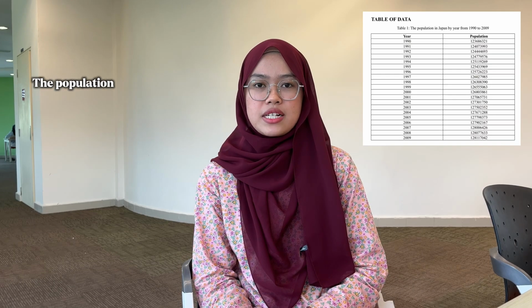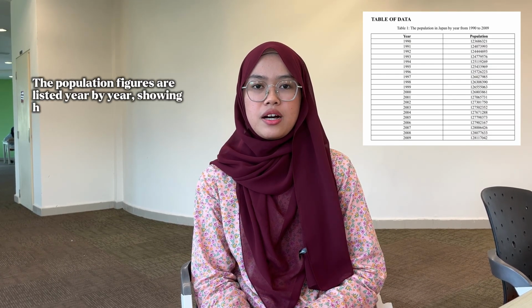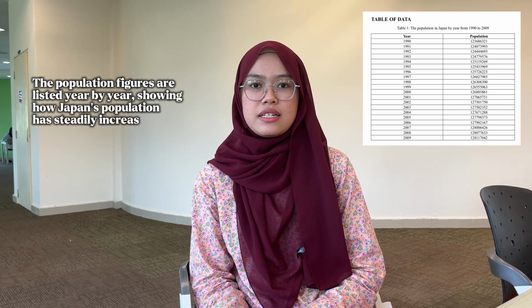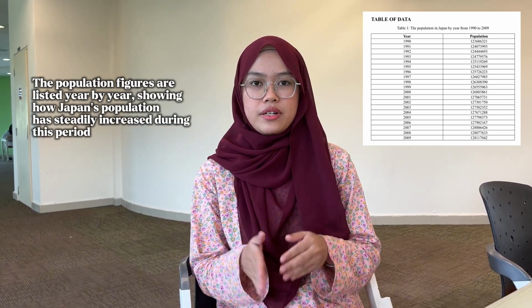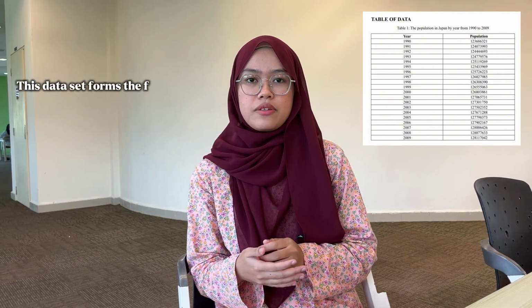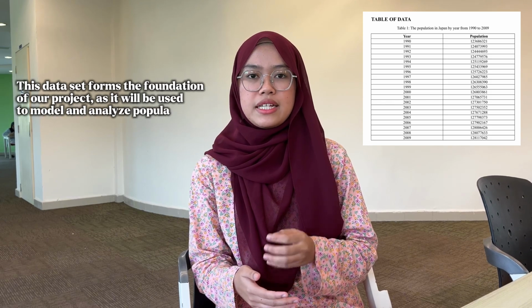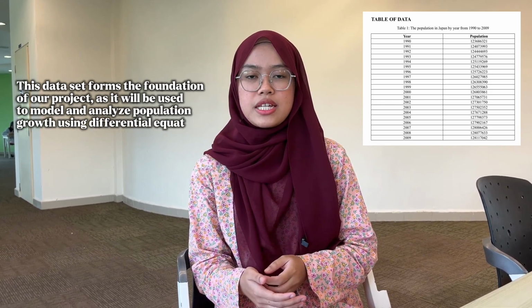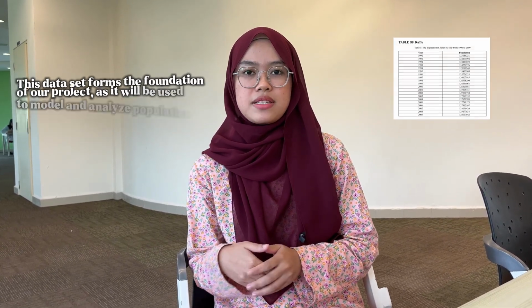The population figures are listed year by year, showing how Japan's population has steadily increased during this period from around 123.7 million in 1990 to 128.1 million in 2009. This dataset forms the foundation of our project, as it will be used to model and analyze population growth using differential equations in the next steps.